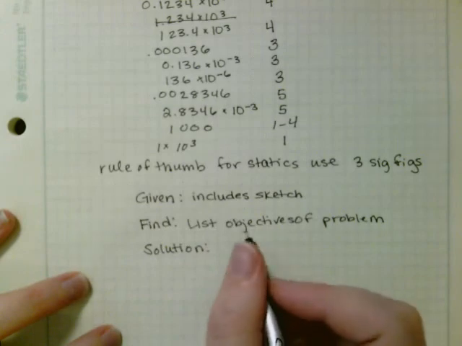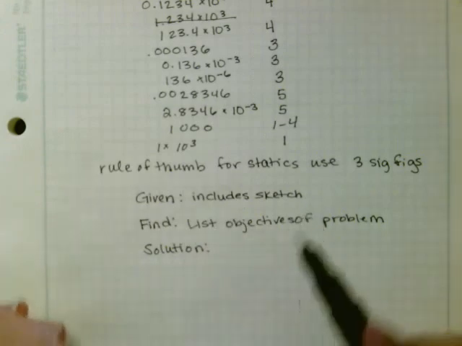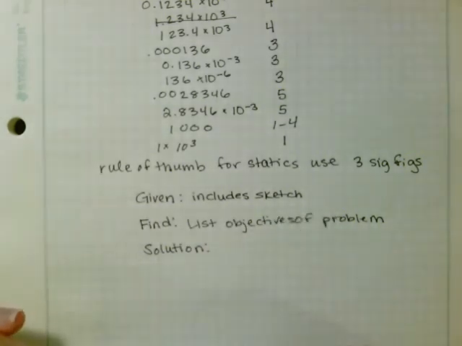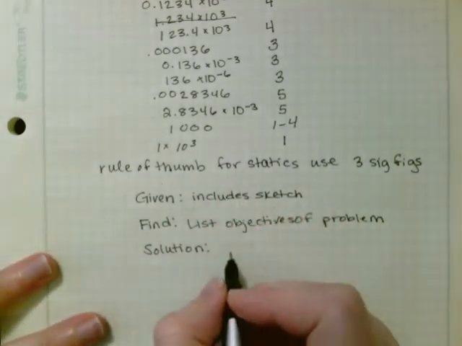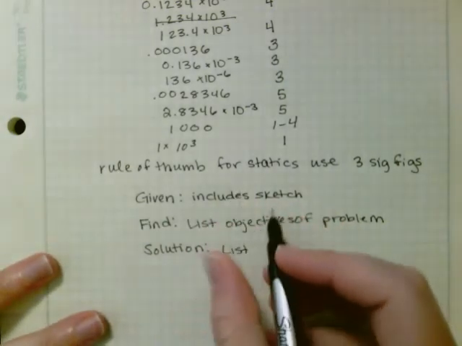A solution should always be presented as variables first, and then you can plug in the numbers after you've simplified the problem and your equations, then you can plug in the givens. So you want to list all your equations with variables.